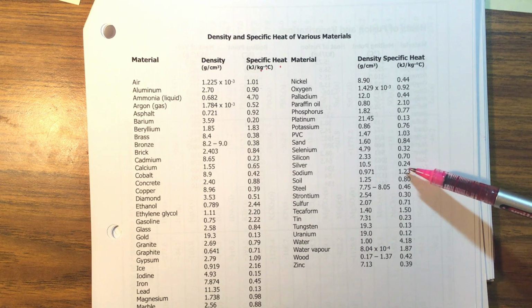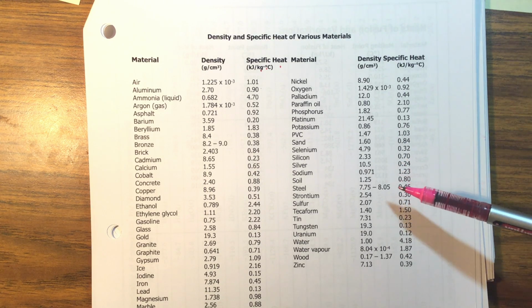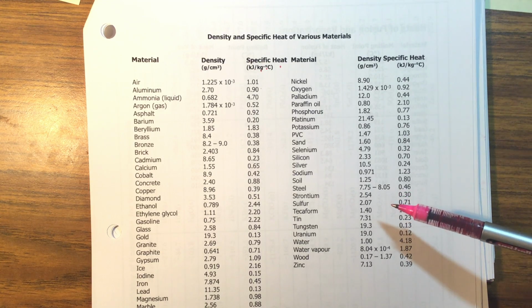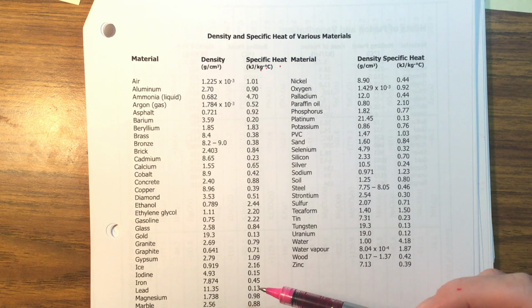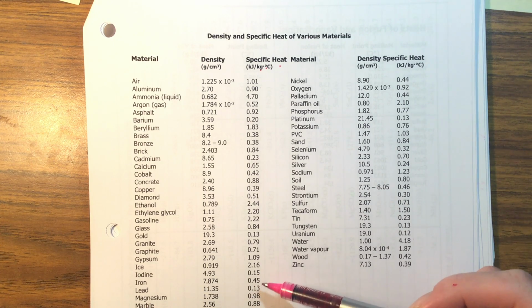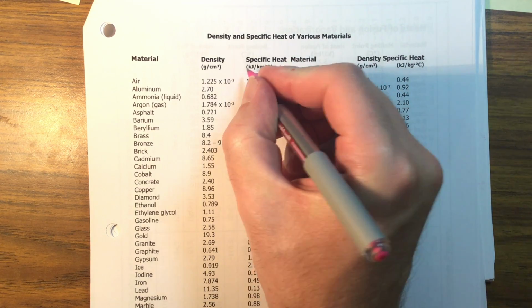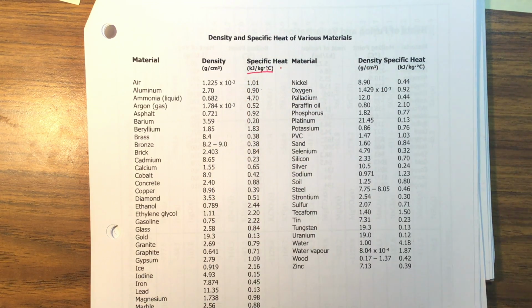Sodium is high. So the higher the number, the more heat energy it can hold, the more thermal energy it can hold. Ice and gypsum. Metals are actually very low in their specific heat capacity. They actually hold little heat. Okay, so it's measured in this unit, kilojoules per kilogram degrees Celsius.